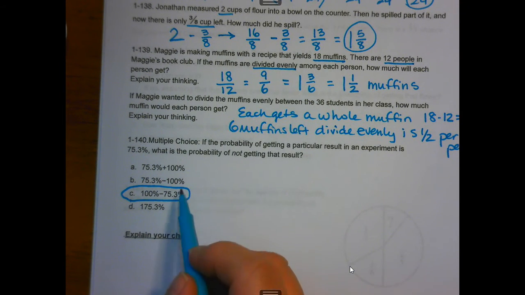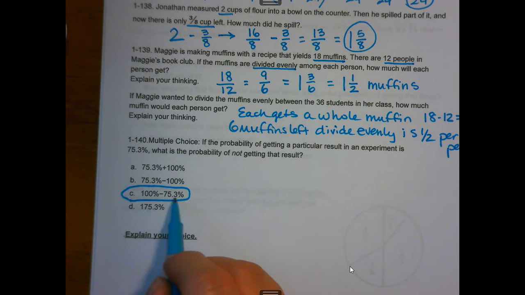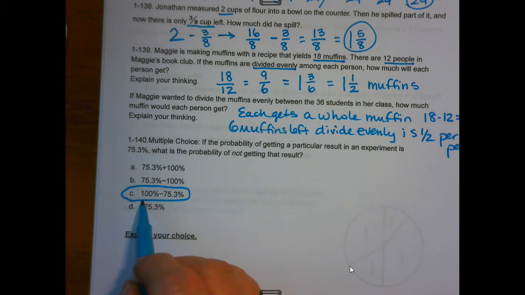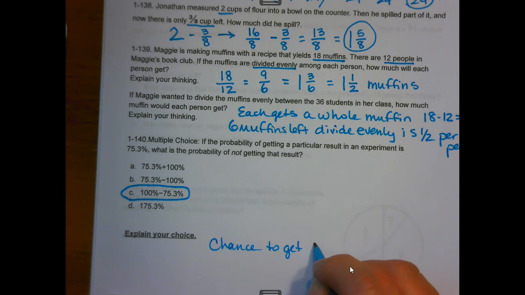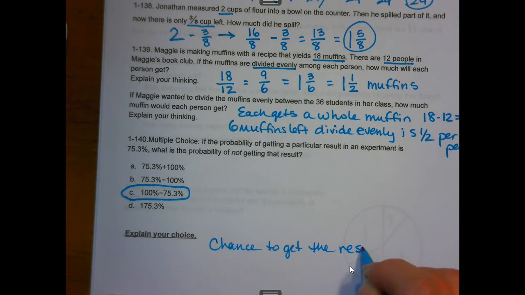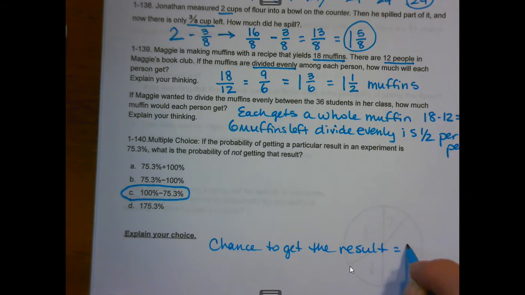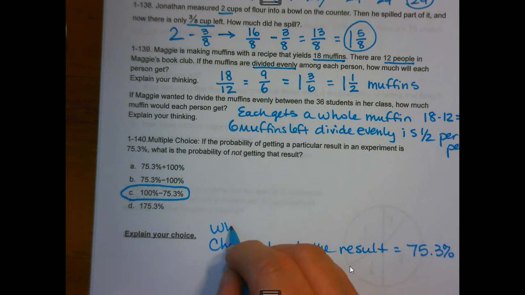So when I'm looking at that, I'm going to subtract what I know from what the whole is, the whole thing. And that would match up with letter C. And so I would show that my chance to get the result equals 75 and 0.3%.